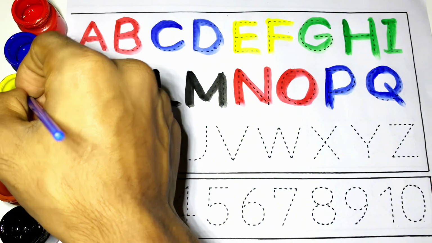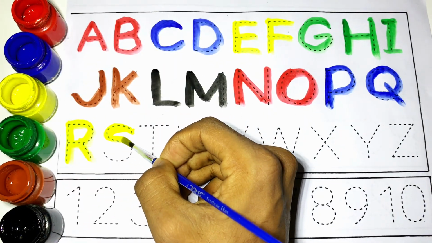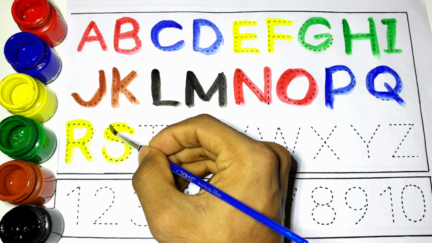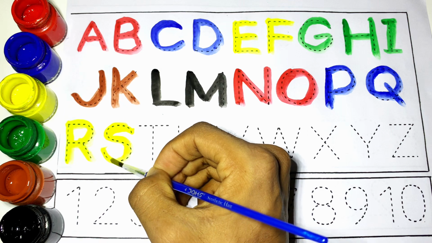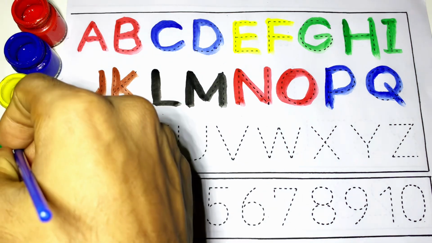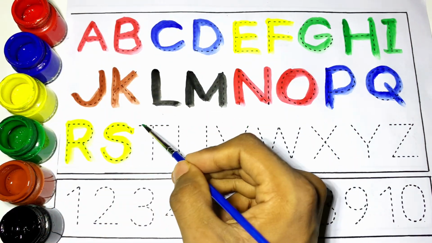Kids, again use yellow color and draw S. S for sun. The alphabets of S. Kids, write T. T for teacher, T for tiger. The alphabets of T. And use green color. The alphabets of T.